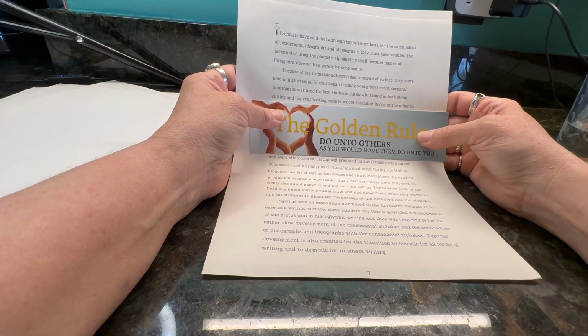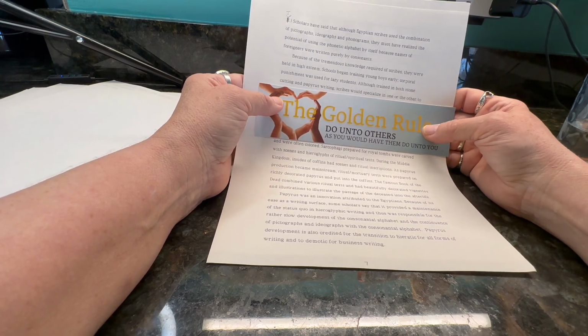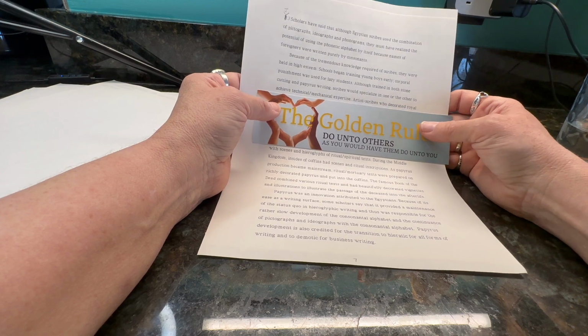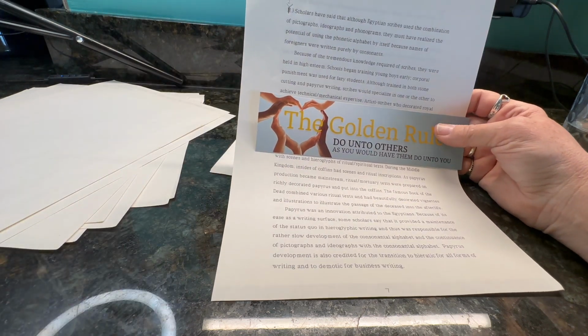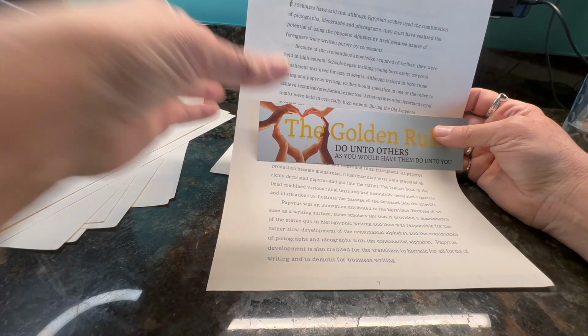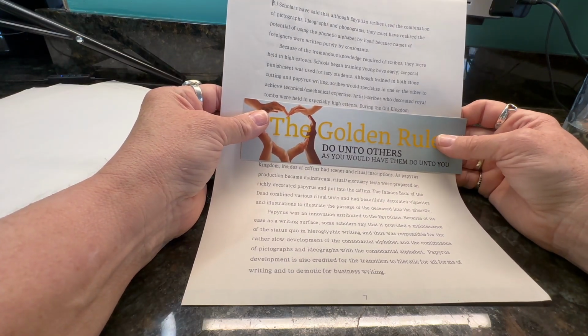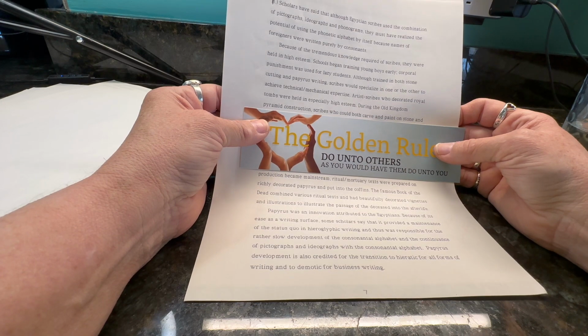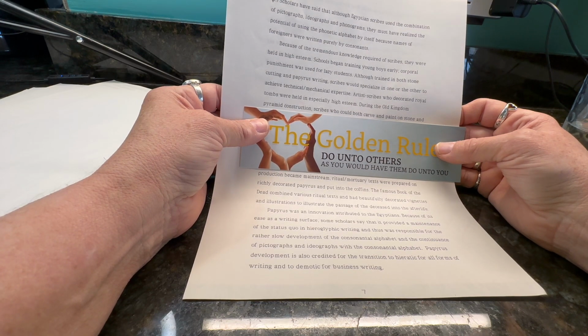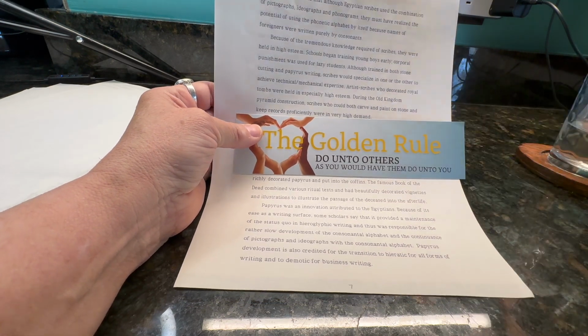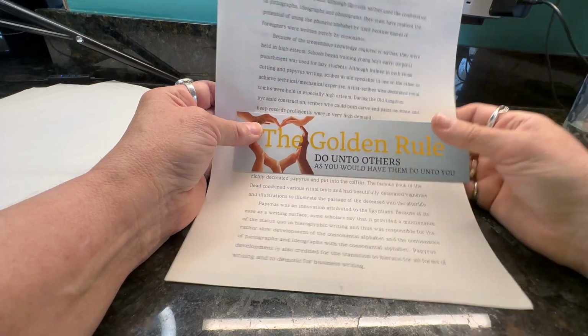Although trained in both stone-cutting and papyrus writing, scribes would specialize in one or the other to achieve technical mechanical expertise. Artist scribes who decorated royal tombs were held in especially high esteem. During the Old Kingdom pyramid construction, scribes who could both carve and paint on stone and keep records proficiently were in very high demand.